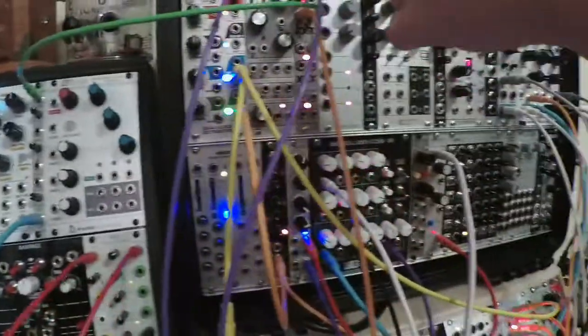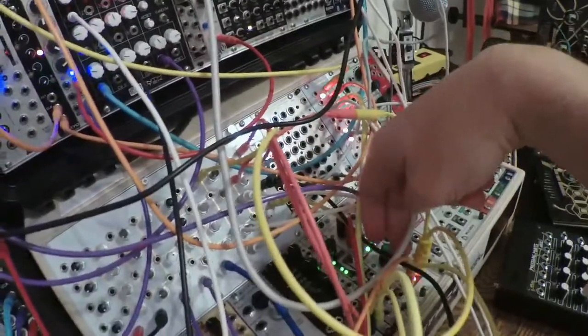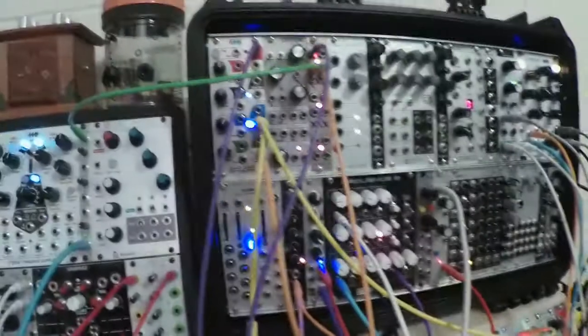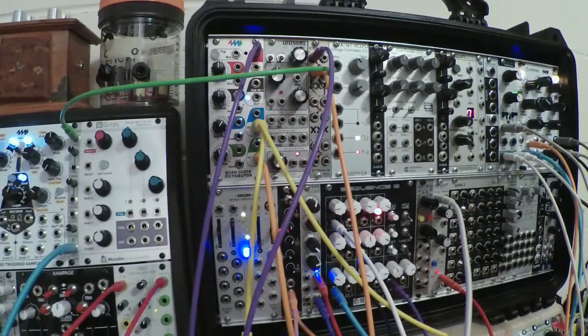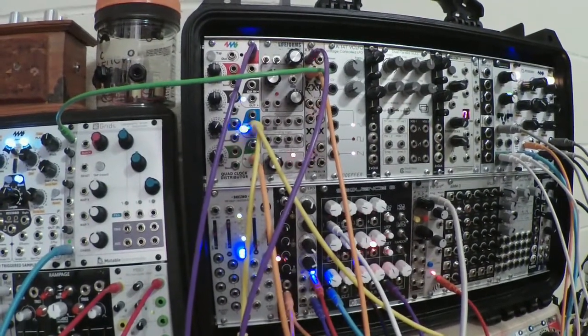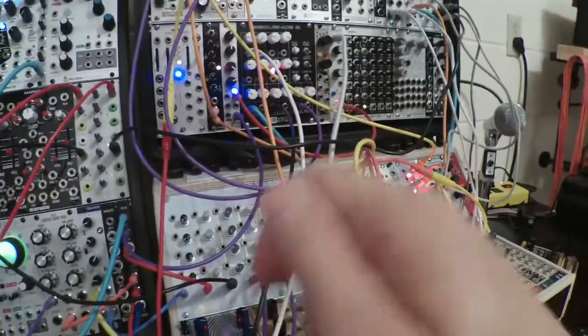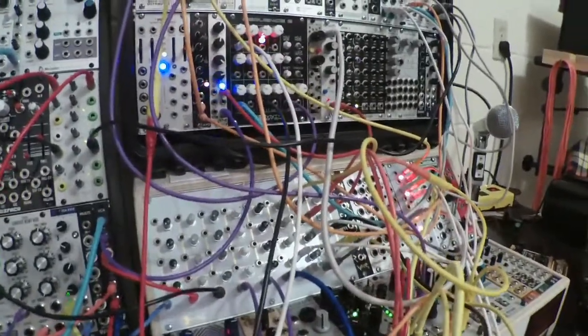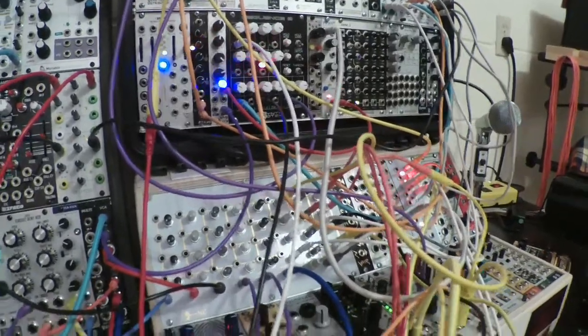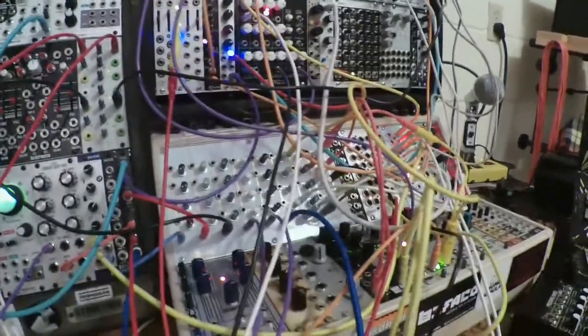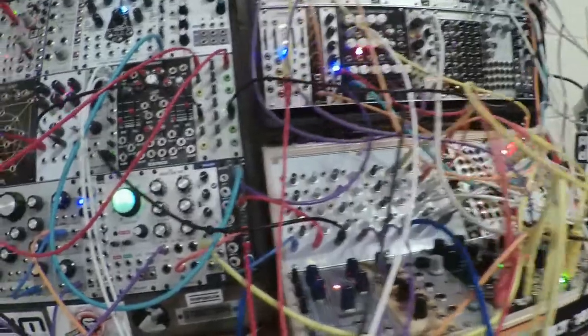Snare's getting a clock division and a spare random branch. To give it this little, that was very fortuitous. I just kind of stumbled onto that.